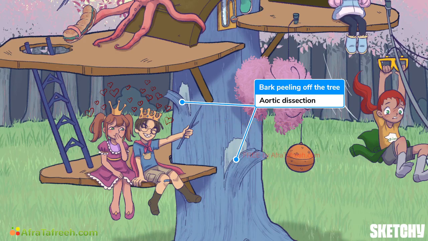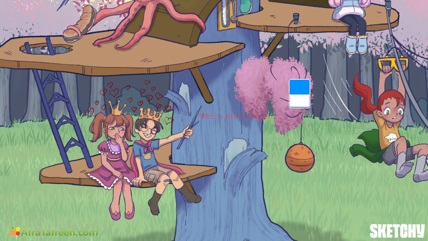Since blood from the aorta isn't getting where it should be and can actually block off what little normal flow there still is, this gets really bad really quick.